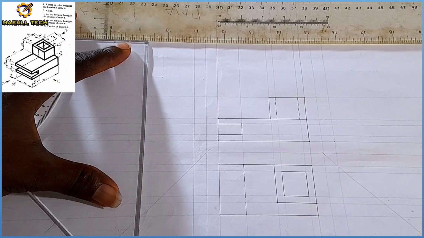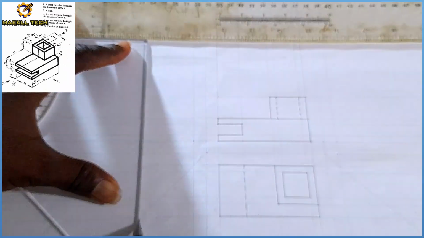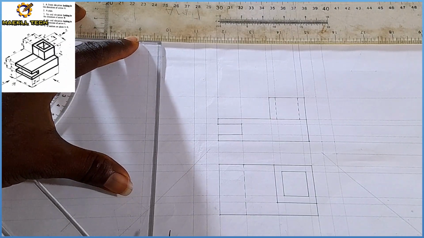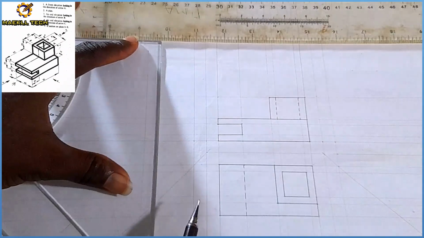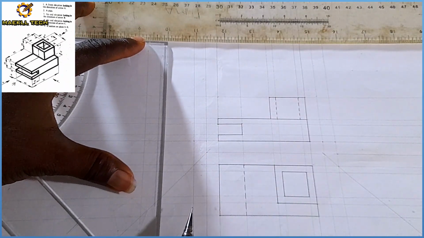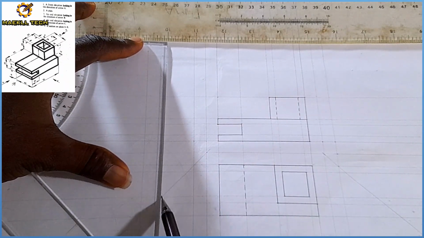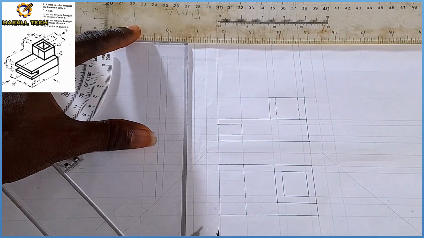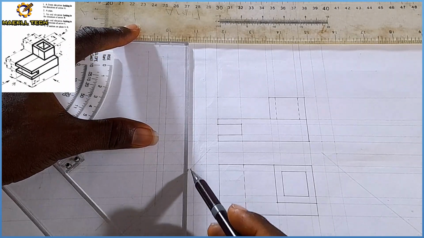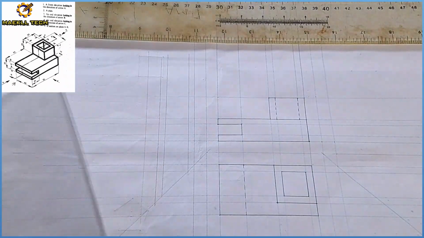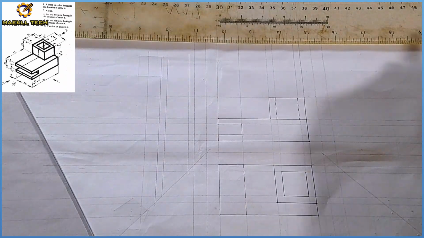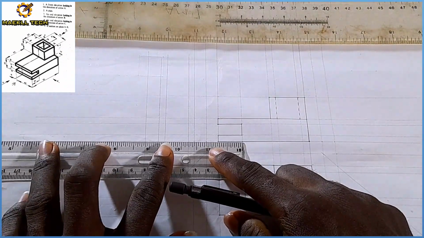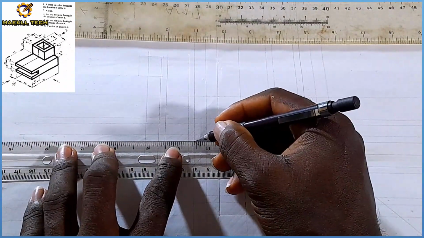I project it upward, like this, like this, like this, and like this. So projecting those points upward, I can develop the view from the back here, that BB, the end view from the direction of arrow B. So this area will be taken like this.